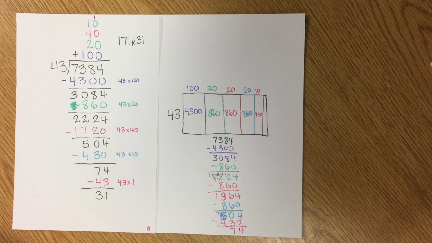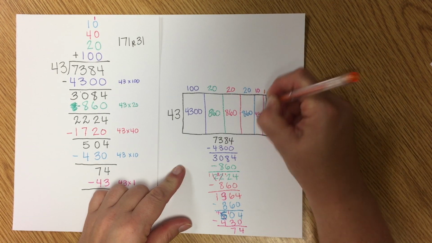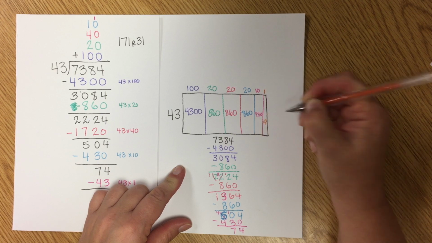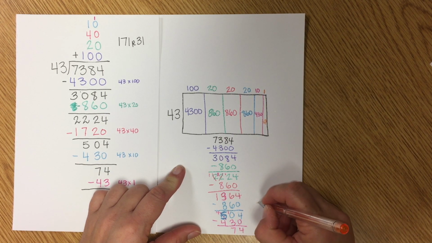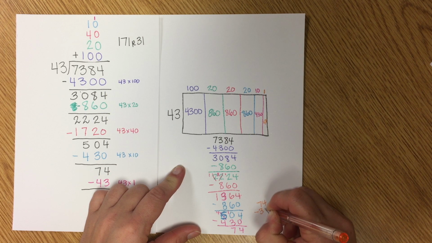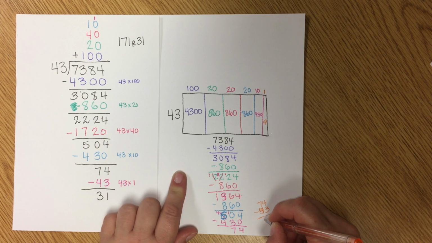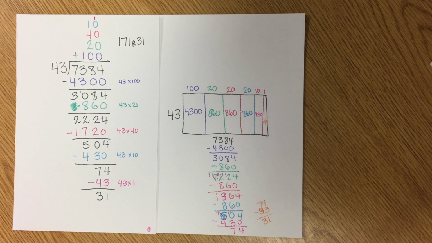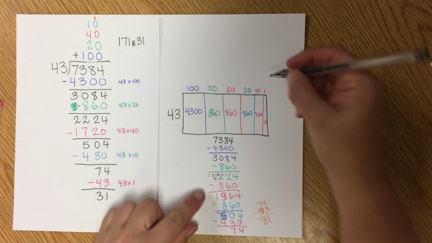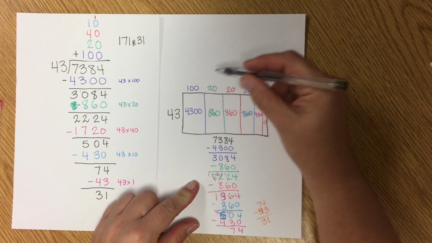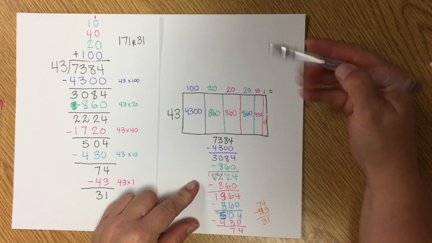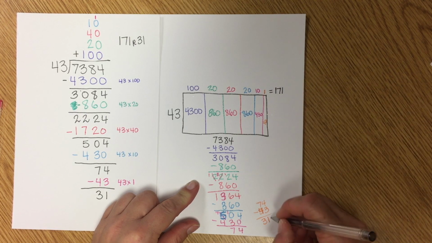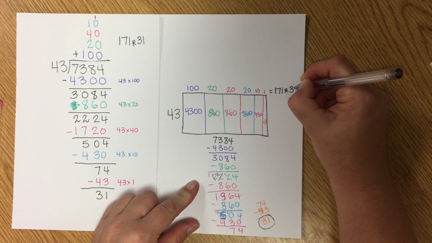And our last little one, we have room for one more 43 right there, and 74 minus 43 is 31. So then again, we go ahead and add up all of our numbers here. 100, 20, 40, 60, 71. 171 with a remainder of 31.